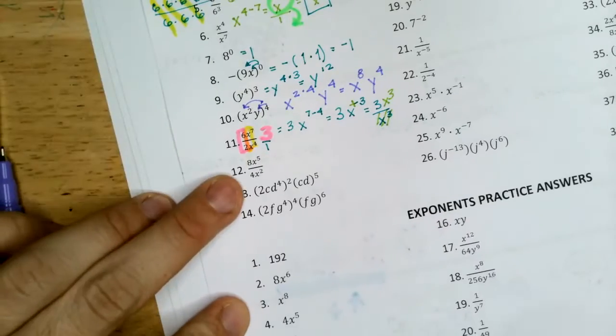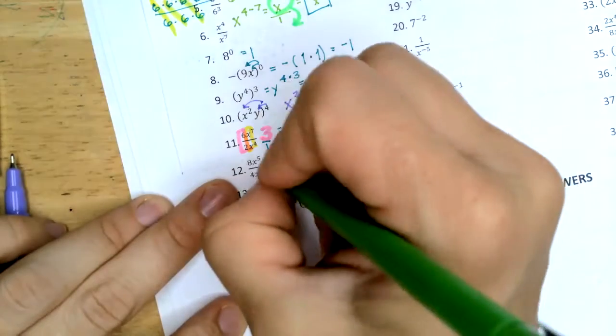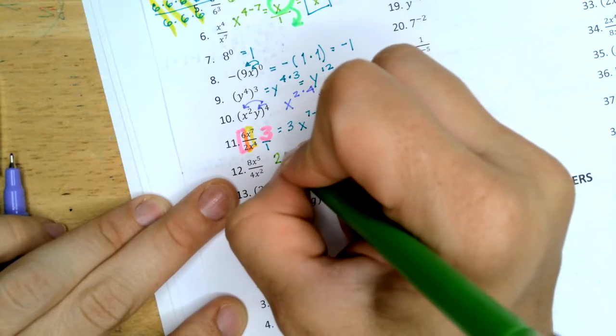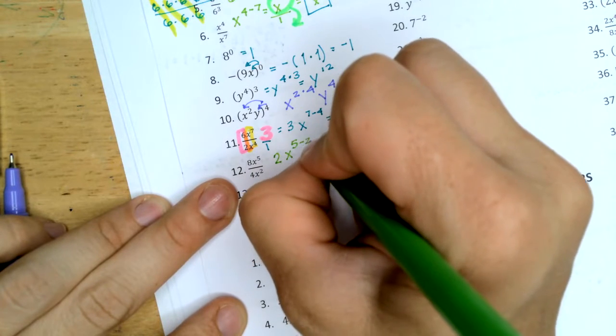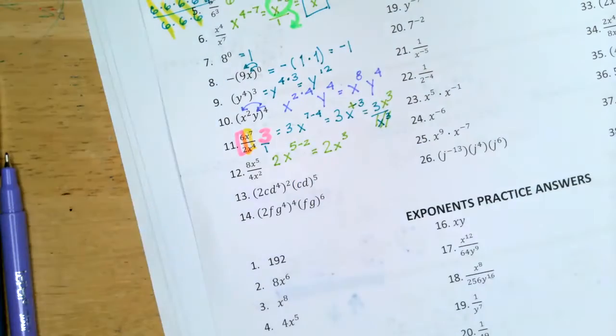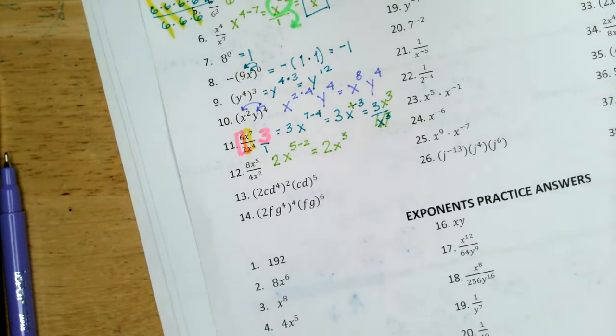All right. Again, we have 8 divided by 4. 8 divided by 4 is 2. X to the 5th minus 2 is 2x to the 3rd. My excuse is I was overeager to practice the hard one. That's why I made them harder. But hopefully it also confuse you.